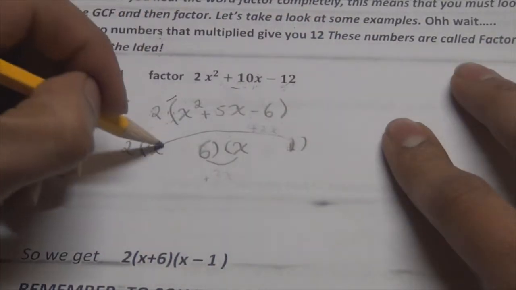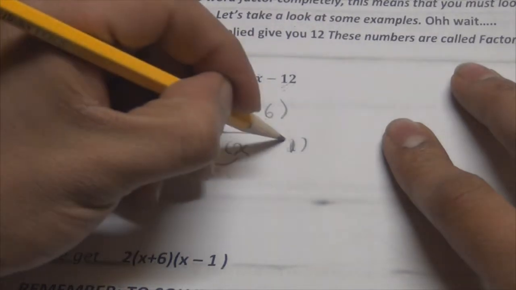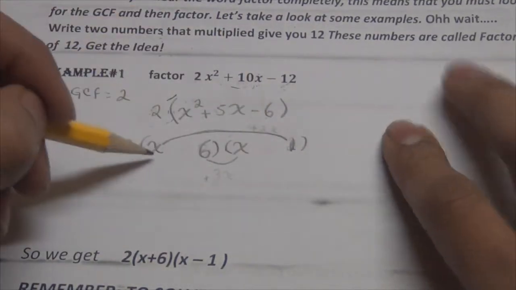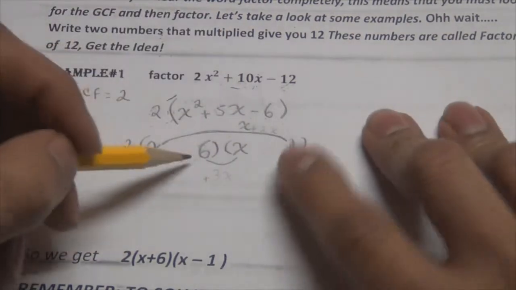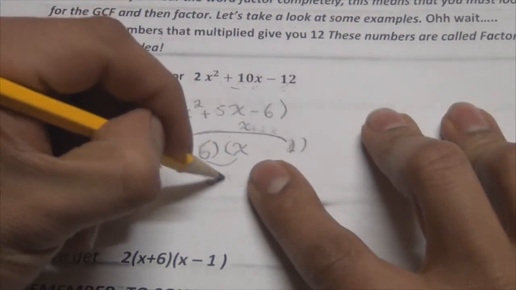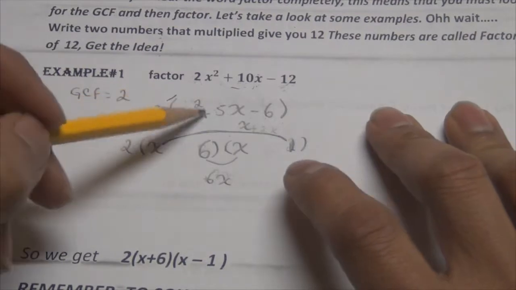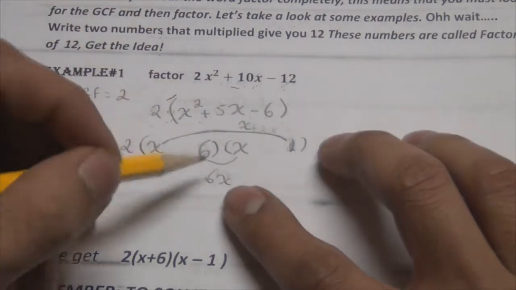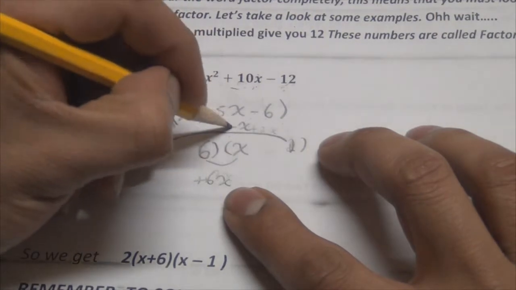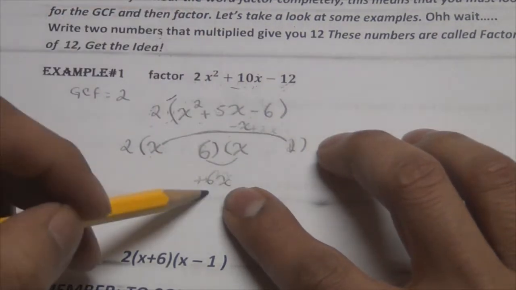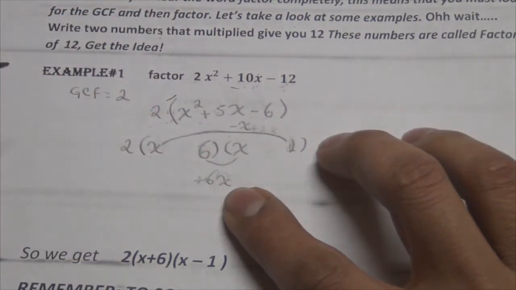Now let's do the smiley face again to see if we can get the middle term. The smiley face will always give the middle term. So on top I just get x. On the bottom I get 6x. How do I get positive 5x? Easy. Positive 6x minus 1x. That will give you 5x.